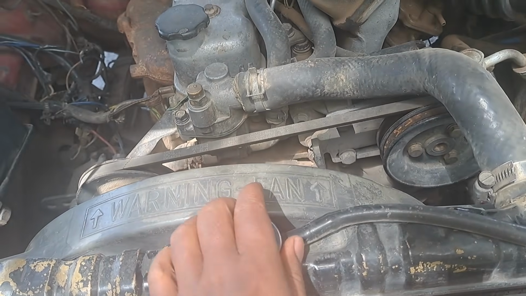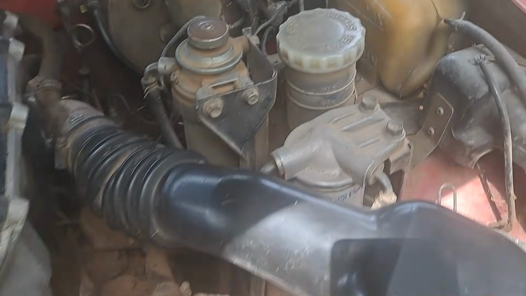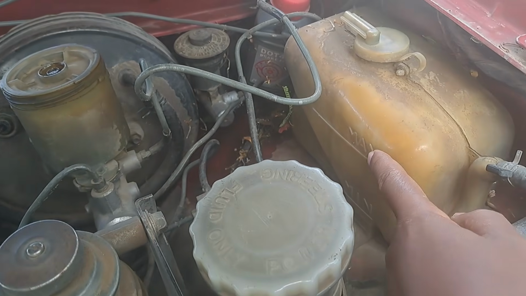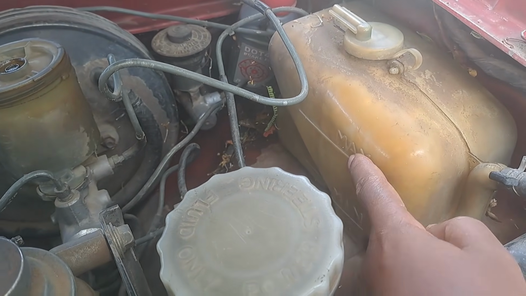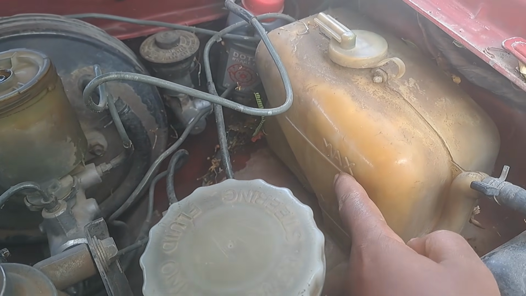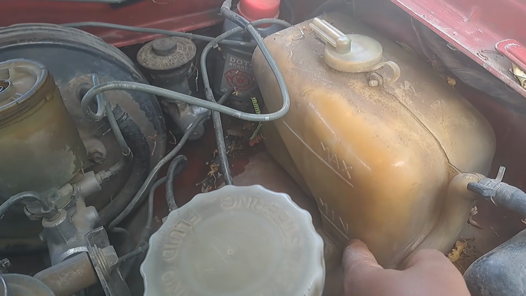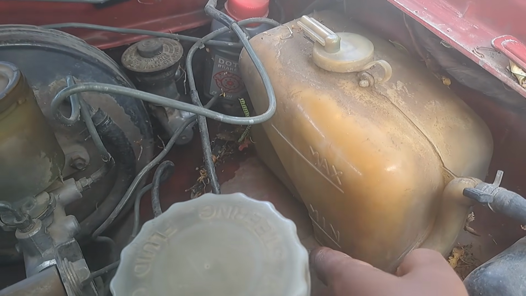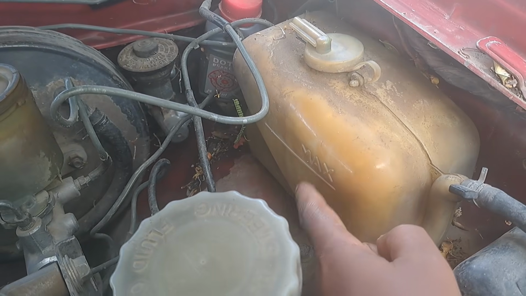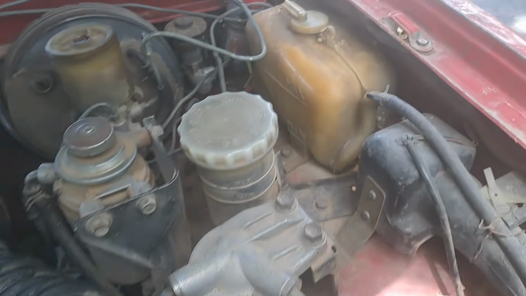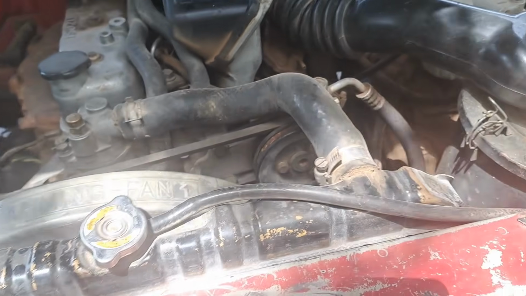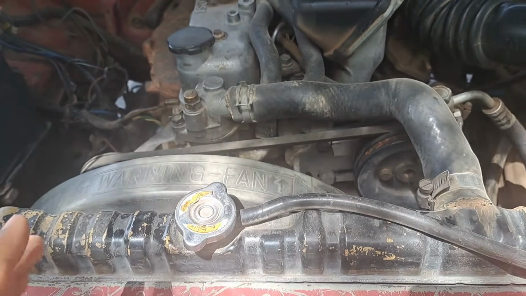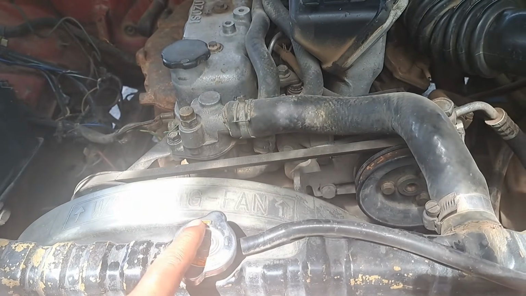And on some engines, however, it will be checked with the expansion tank. There is a maximum and minimum value right here. There is a level. So check the coolant level is between these two. If you have an expansion tank, you have to check and make sure that it is between the maximum and the minimum.